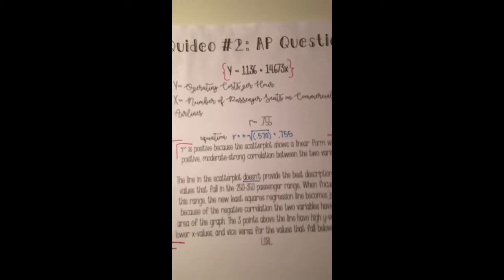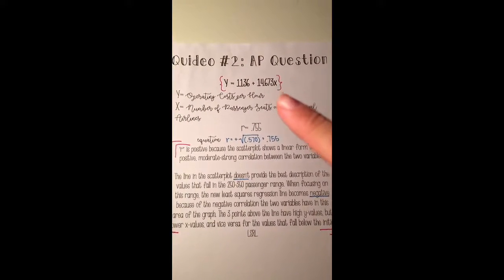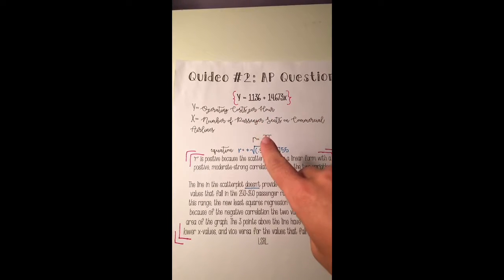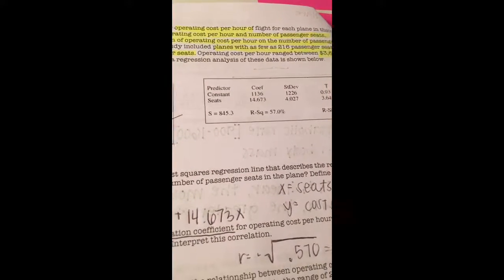And lastly, I have the AP question. So just to refresh your memory, here is the scatter plot for the data on commercial airlines, and here are some of the variables for the equations. So here's my work, and so the first part of the question asked to identify the equation for the least square regression line, which is right there, and what the variables were. So the 1136 number is going to be the constant coefficient for the data. And that was just found in this chart and plugged right into your calculator for the equation.